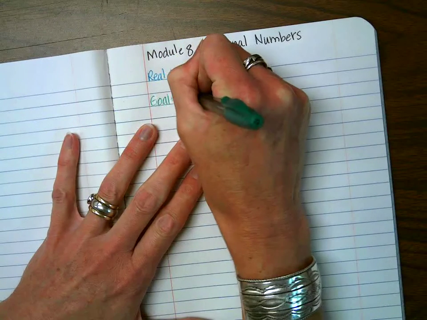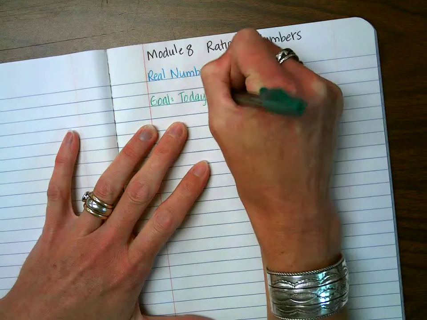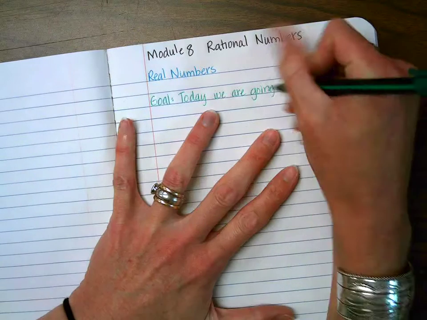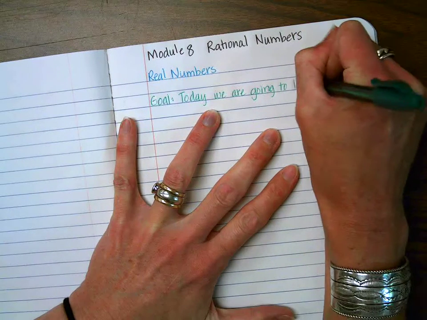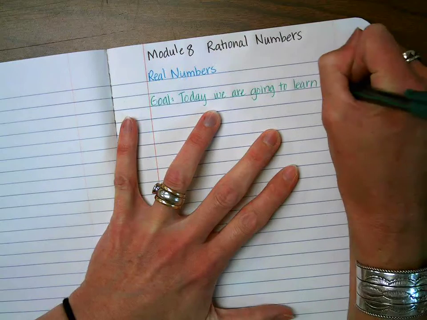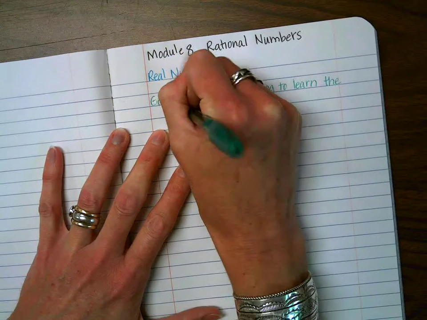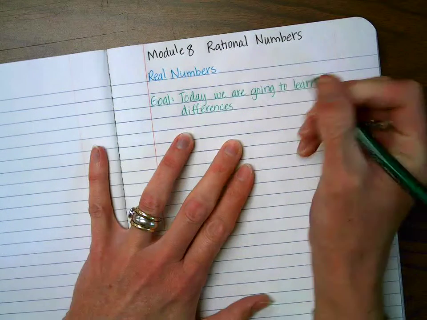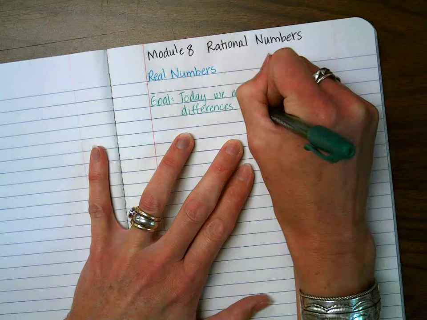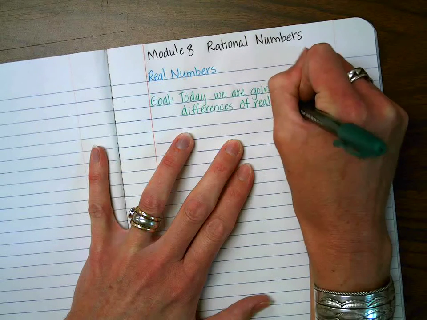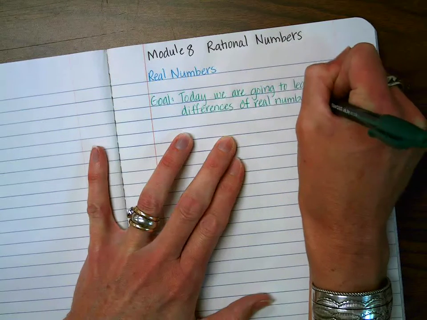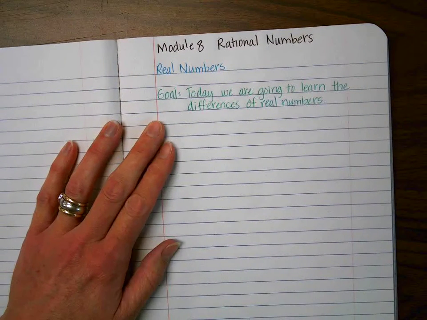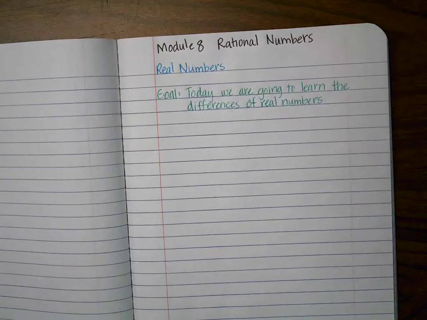Today we are going to learn the differences of real numbers. And you're going to have to bear with me getting used to this recording stuff. So, our goal for today. Today we are going to learn the differences of real numbers.